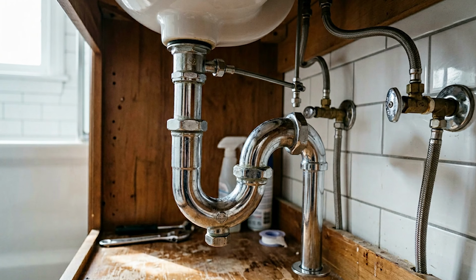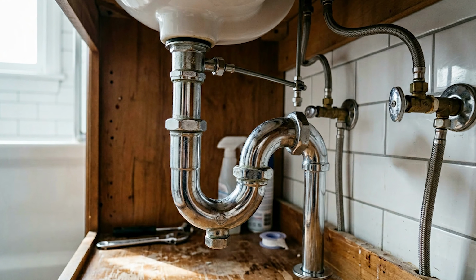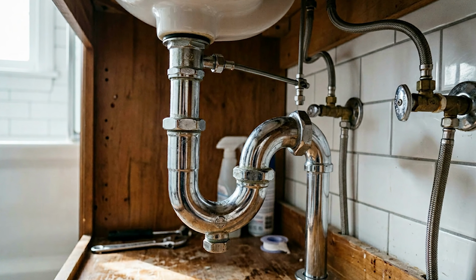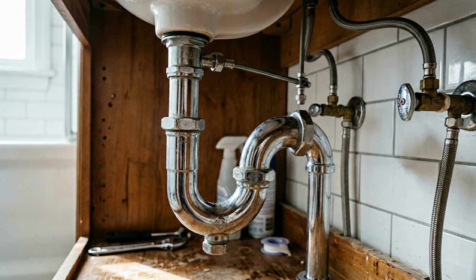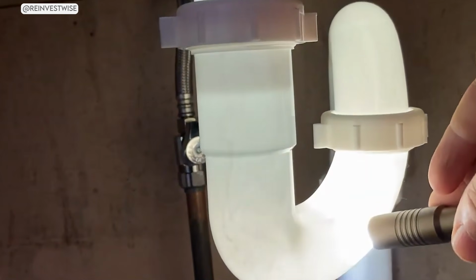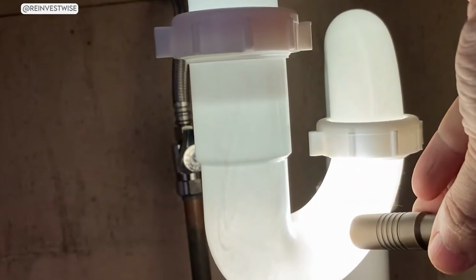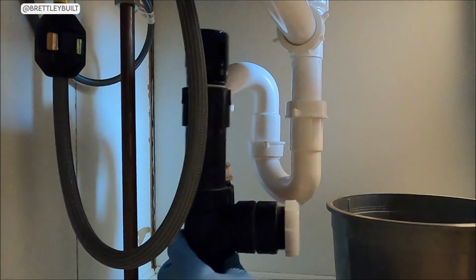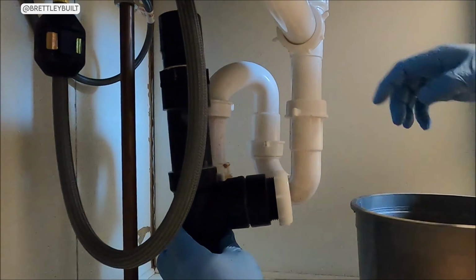You will find these most often in older homes where the drain line exits through the floor rather than through the wall behind the sink. From the front, it looks like a snake going up and down twice. If that is what you see under your sink right now, you have got an S-trap, and you are going to want to keep watching.